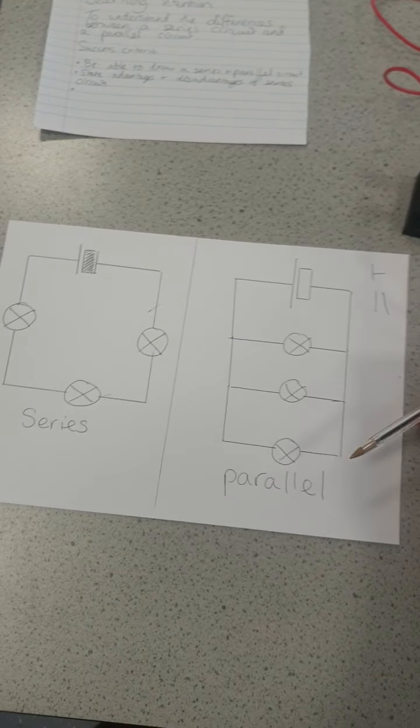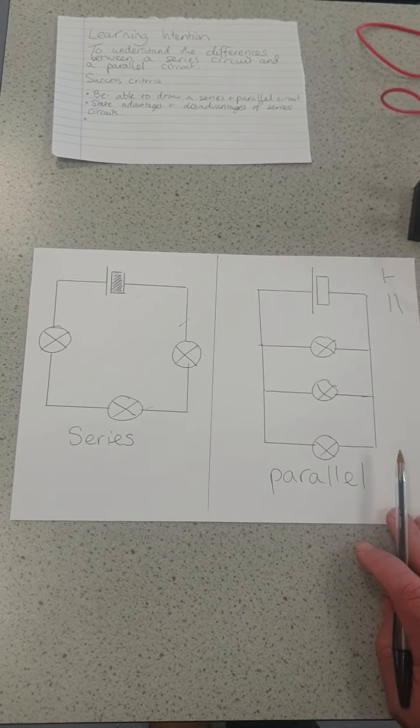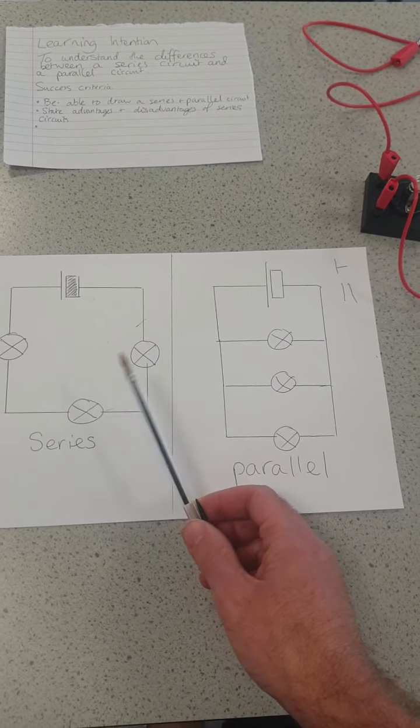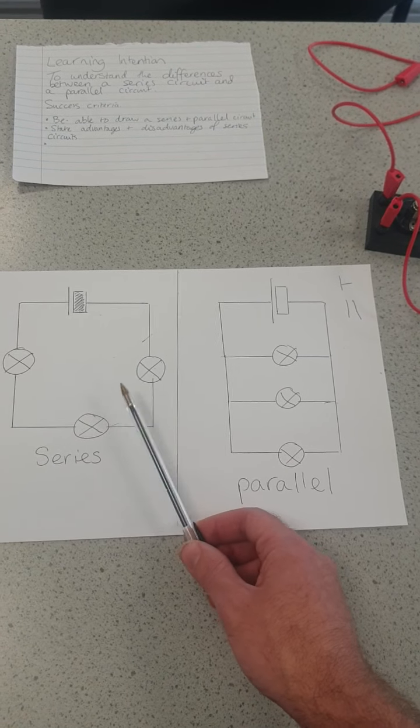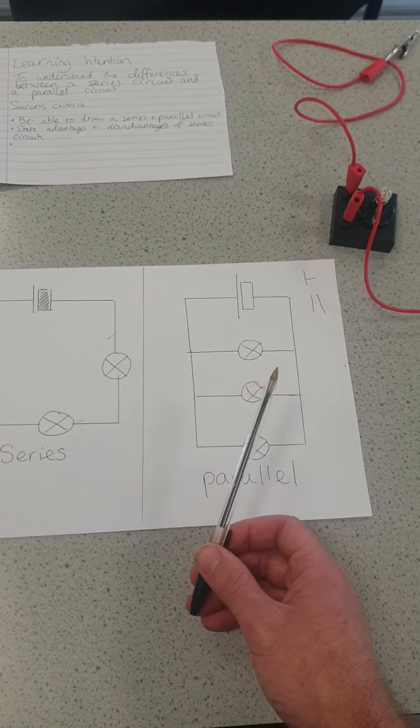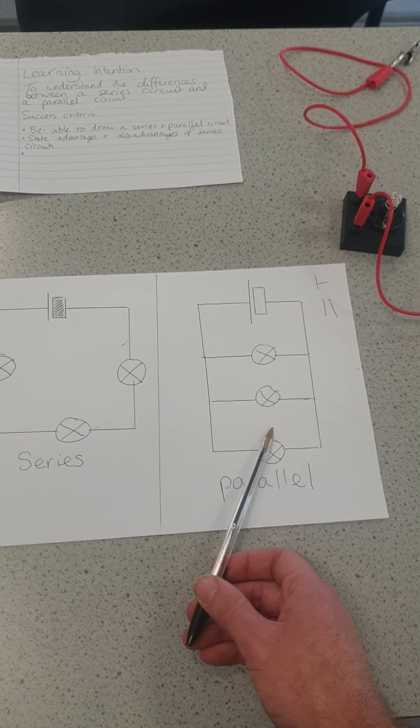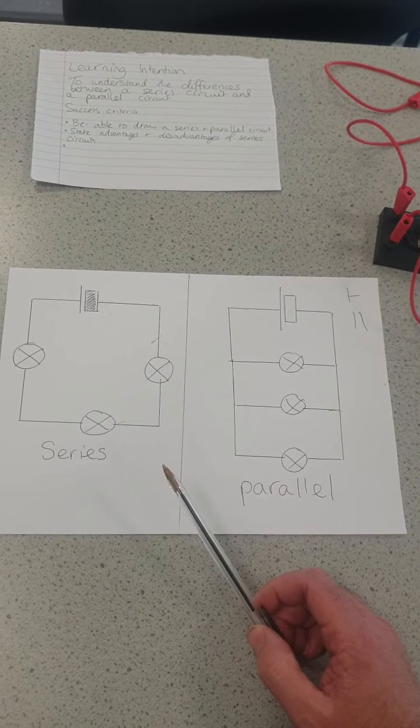So have a wee think. What would you wire your house up like? Would you prefer to wire your house lights in series? Or would you like to wire your house lights in parallel? Which would be the best for wiring up your house?